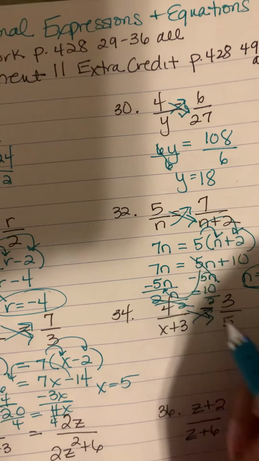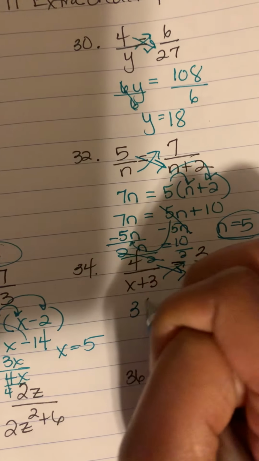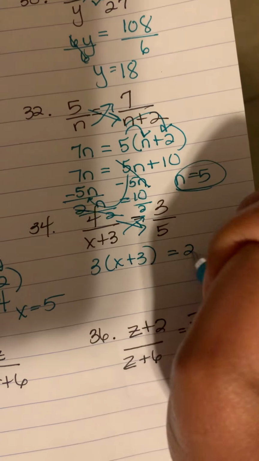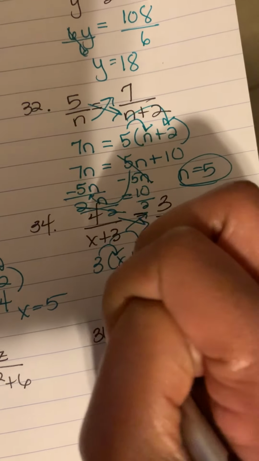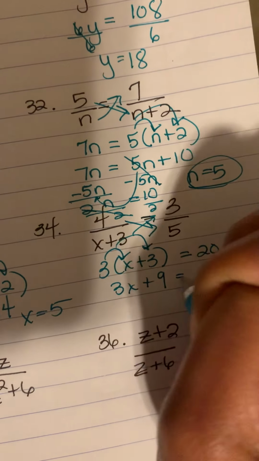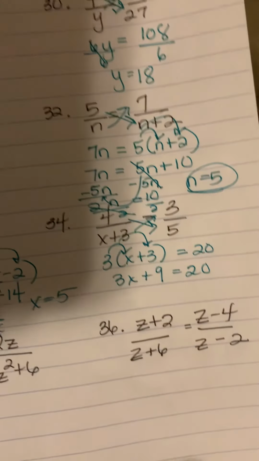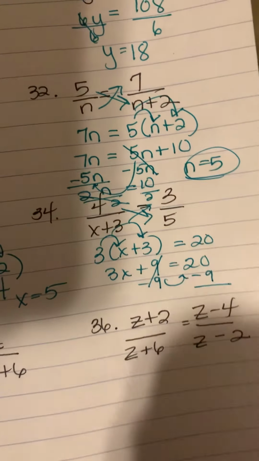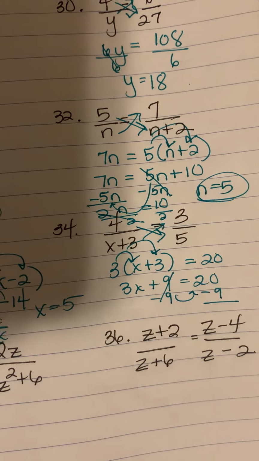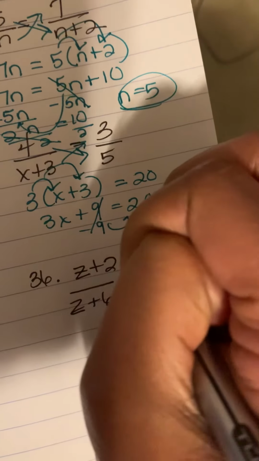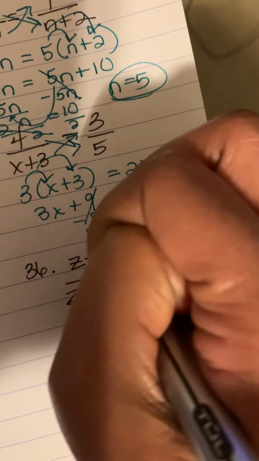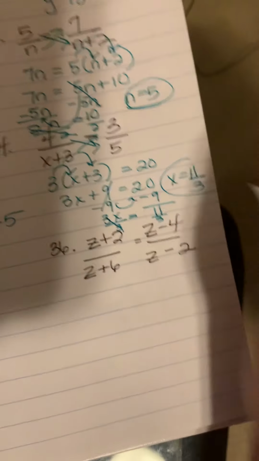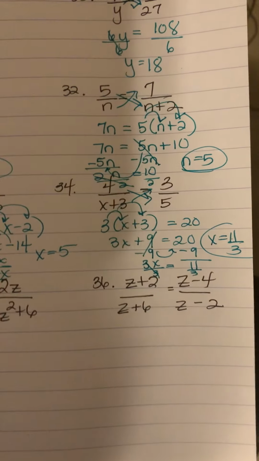For 34, I want to cross multiply, so that's 3 times x plus 3, and 4 times 5 is 20. Distributive property, so that gives me 3x plus 9 equals 20. I want to subtract 9 on both sides, so I want to move it over here. 20 take 9 away is 11. Bring down my equal sign, bring down my 3x. Divide both sides by 3 and just leave my fraction alone. Leave my improper fraction alone. It's okay. It'll be just fine.